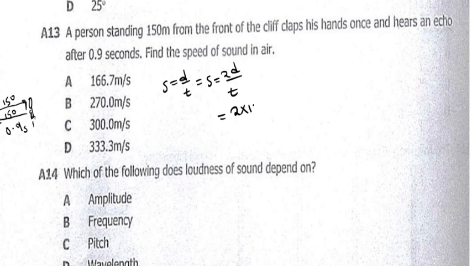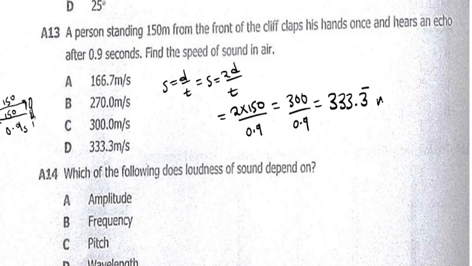So 2 times 150 is 300, divided by time, which is 0.9. We get 333.3 recurring meters per second. So our answer is answer choice D. So D is the final answer.